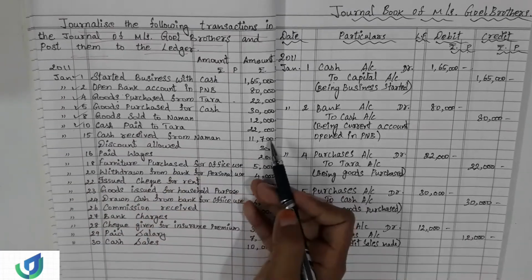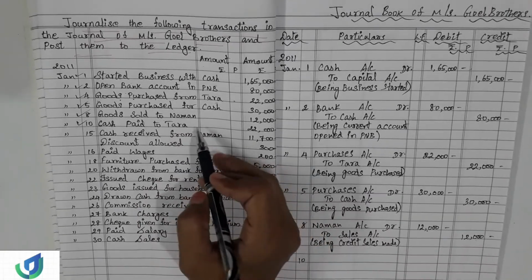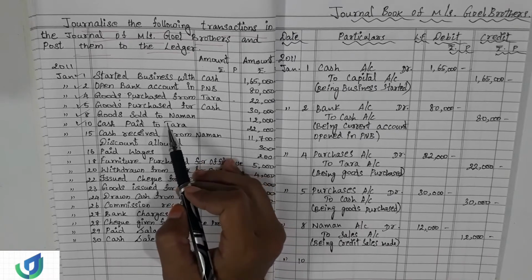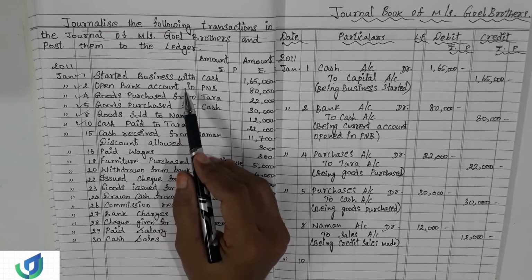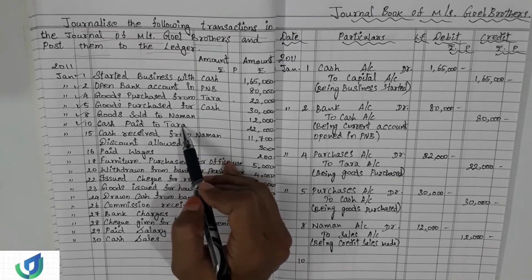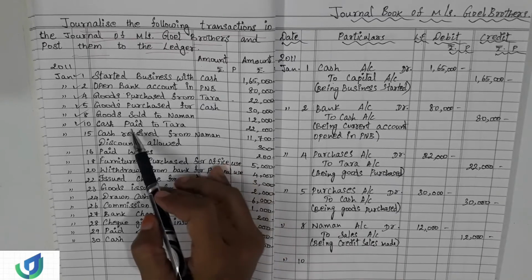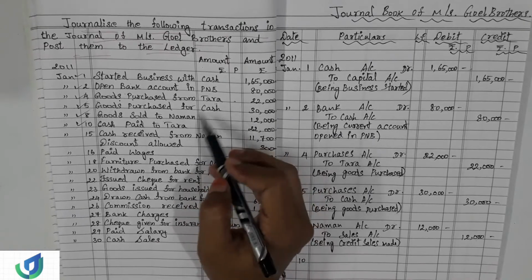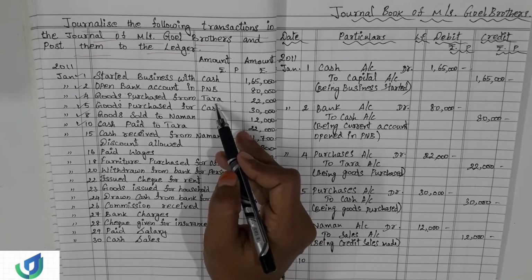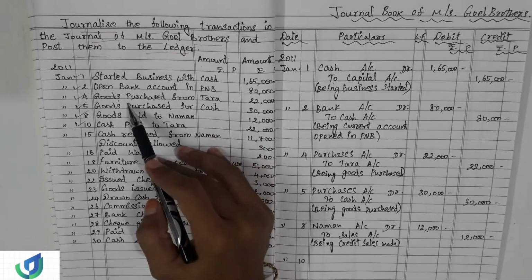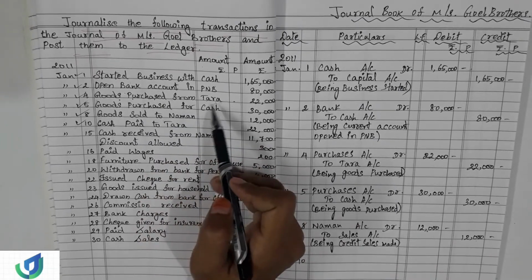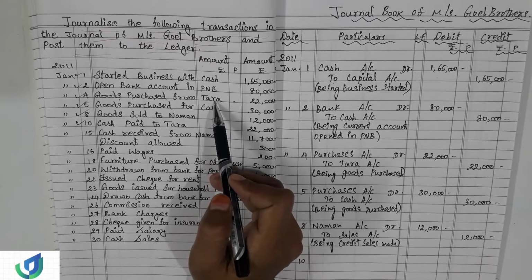Cash paid to Tara. Always you have to see any name repetition, any name or any company comes. You have to remember that the previous transactions will have connection with this current transaction. Okay, cash paid to Tara. Already Tara name came. So immediately you have to see the previous transaction. Where is Tara? Here is Tara. Goods purchased from Tara. Who is Tara actually? Our supplier, our creditor. Okay.